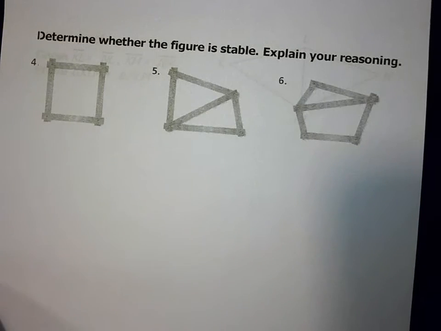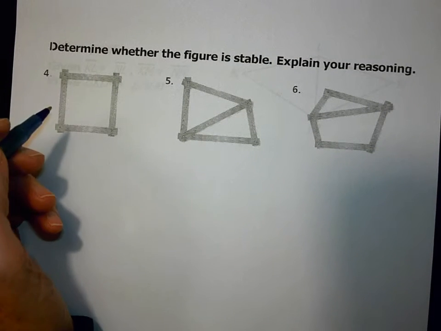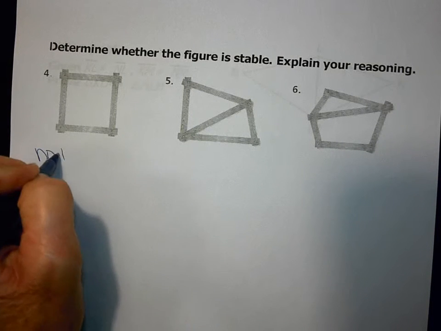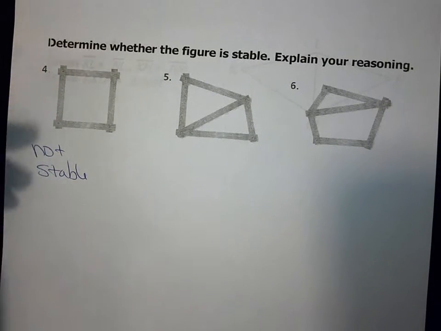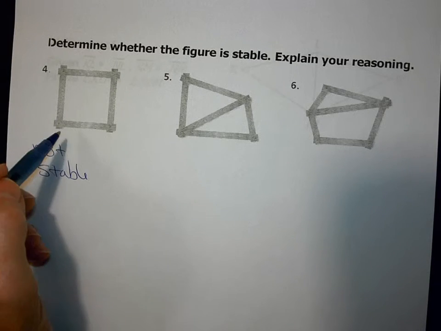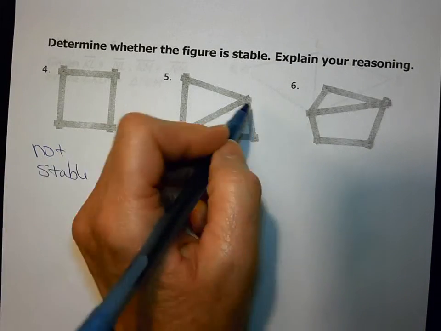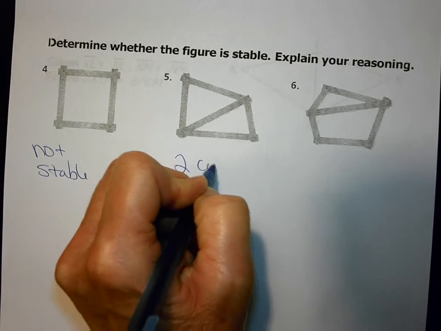Okay, again, more pictures, just a little talk about what looks stable and what does not. Okay, number 4, again, there is no diagonal, so that one is not going to be stable, because again, you could be sliding it a little bit to the side and have it look more like a parallelogram. Number 5 is a little deceiving. The picture is a little bad, but if you do make the diagonal there, it does form 2 congruent triangles.